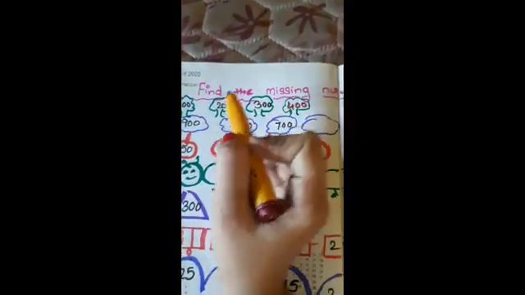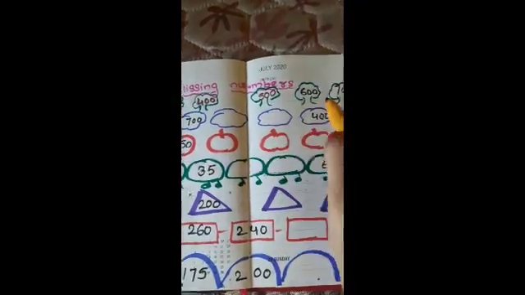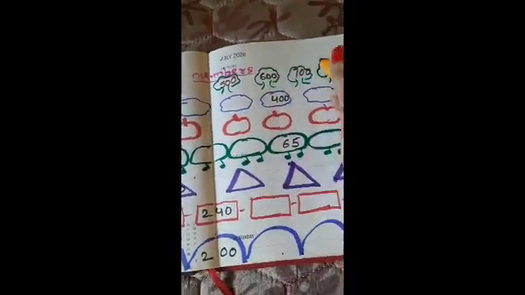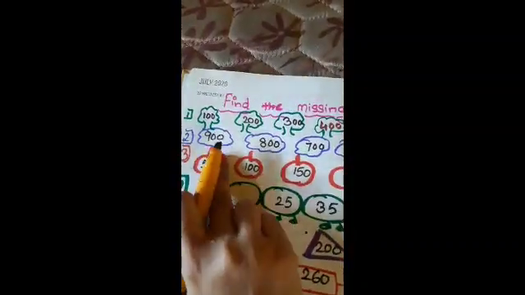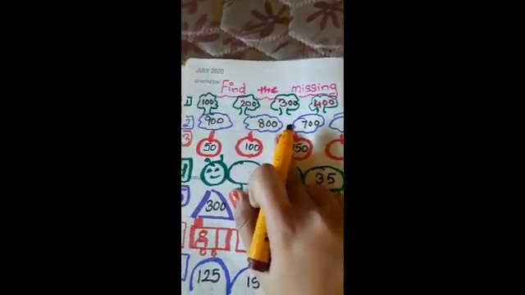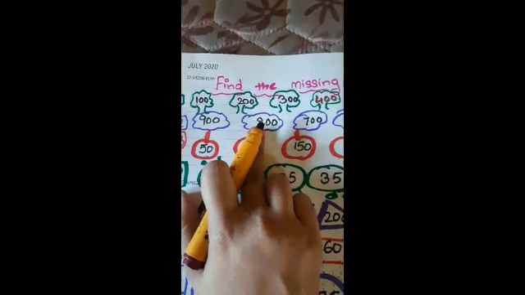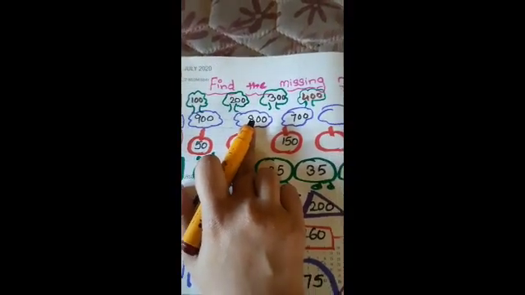100, 200, 300, 400, 500, 600, 700, 800. Now the next number is 900, 800. Again there is a gap of 100, but it is in backward direction.